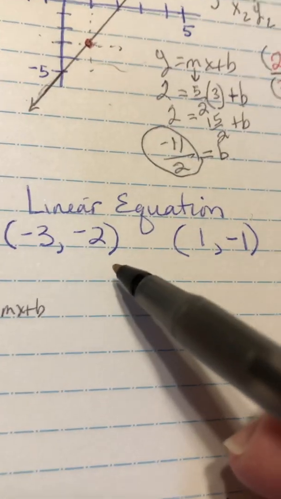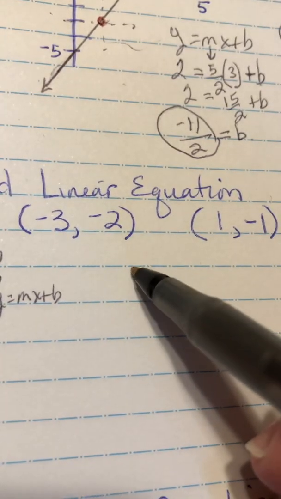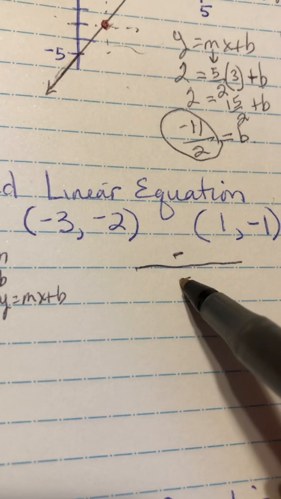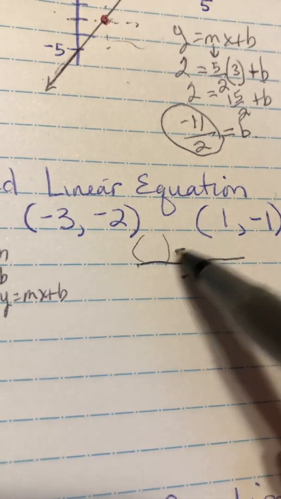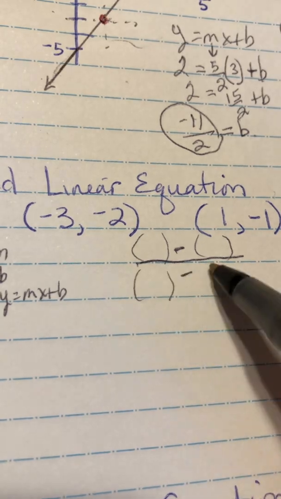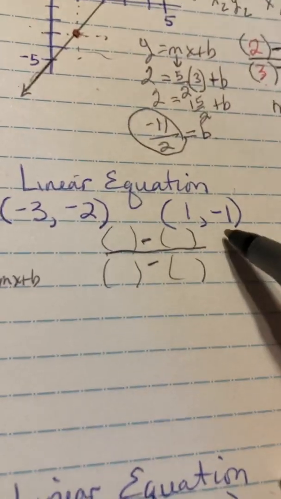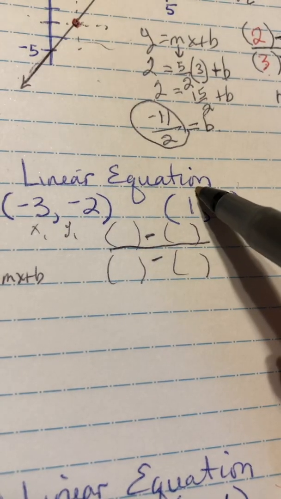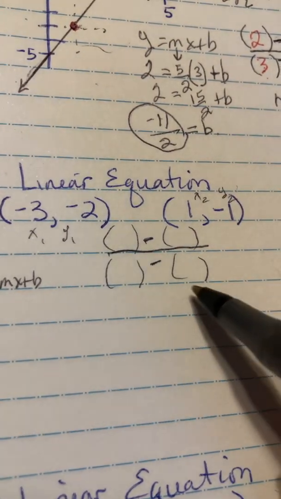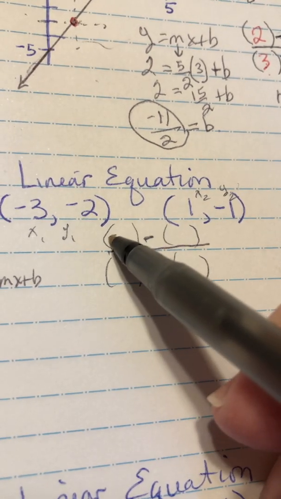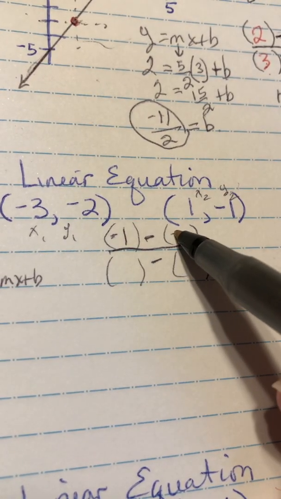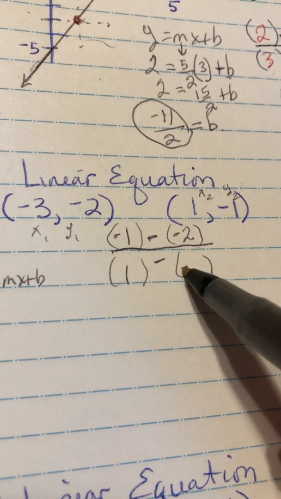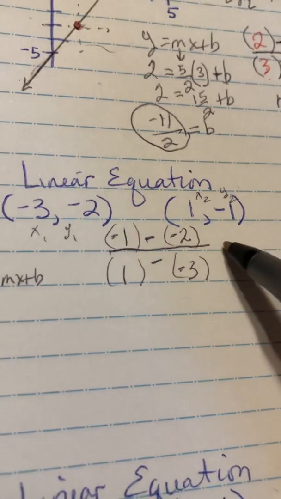So my slope, and again, boy, this one's a real mess with all the negatives. So again, be super careful finding that slope. Those parentheses, setting it up this way could really save you on this one. Okay, so I'm going to call this my x1 and my y1. So that makes this my x2 and my y2. All right, so y2 minus y1 and x2 minus x1. So that's my setup.